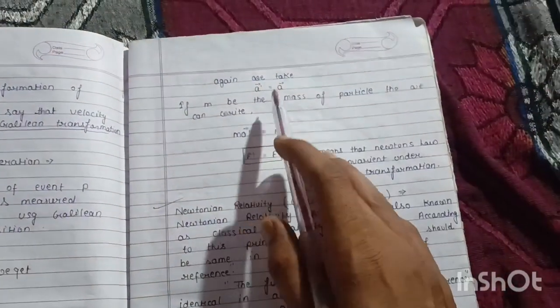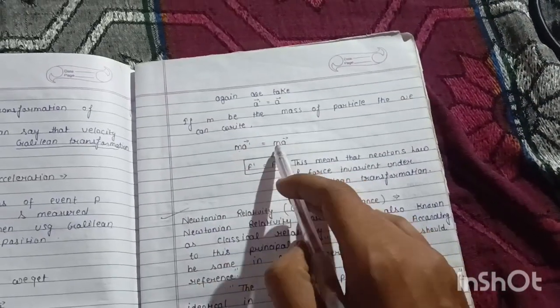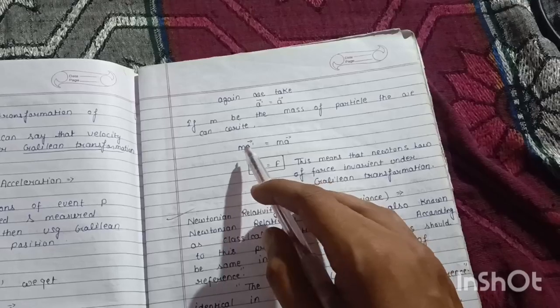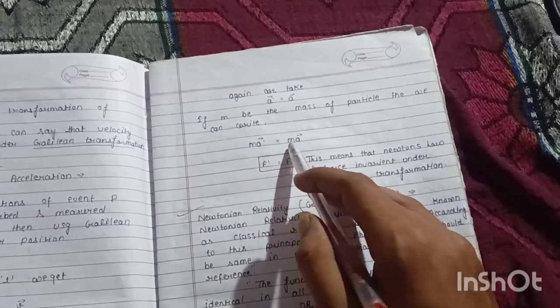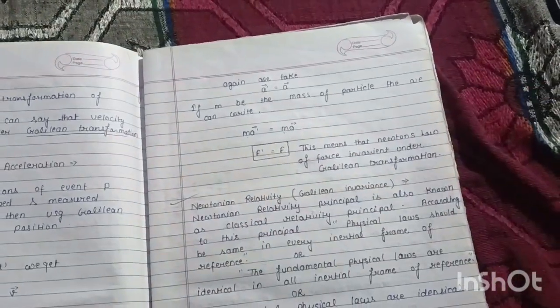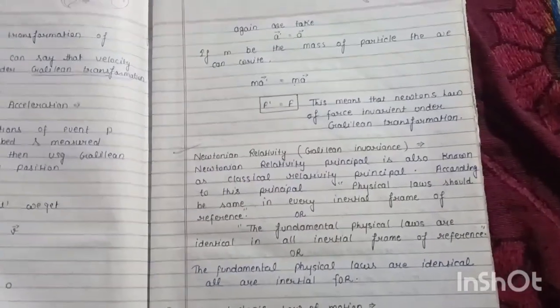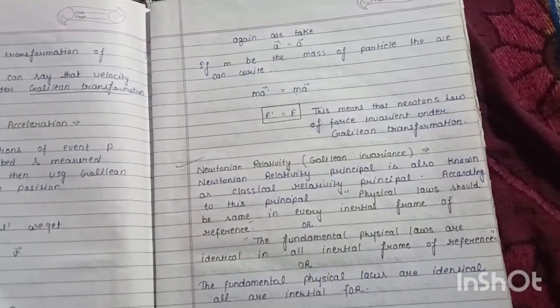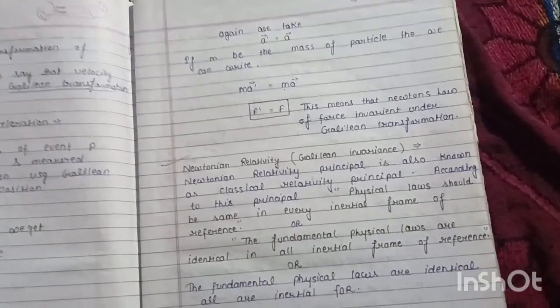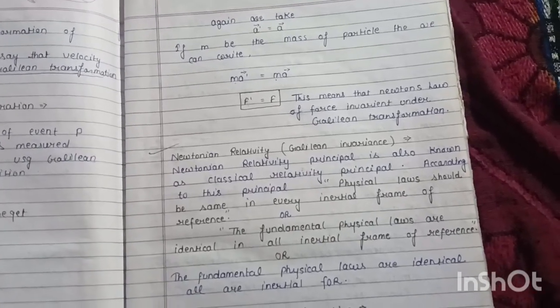Since the acceleration is the same, we can multiply by m on both sides, and so F is equal to ma, we know, and F dash is equal to ma as well. So the force is also the same. If you are feeling a force of 10 newtons in the first frame, it will be the same in the second frame. Force is not going to change. The force is also invariant.